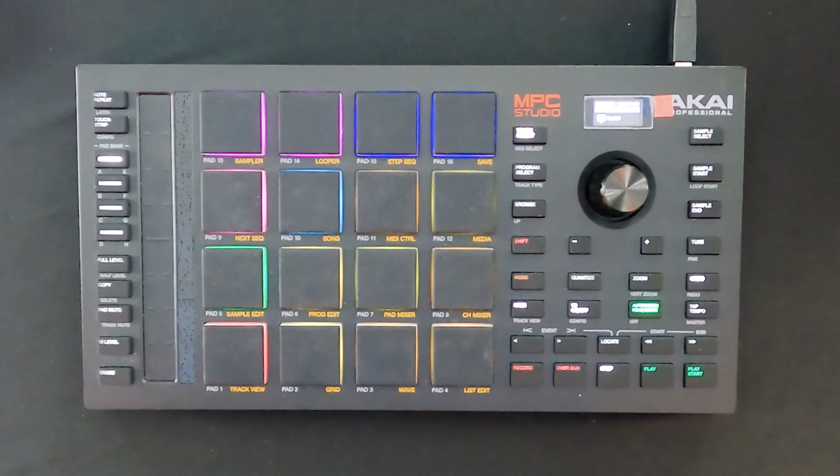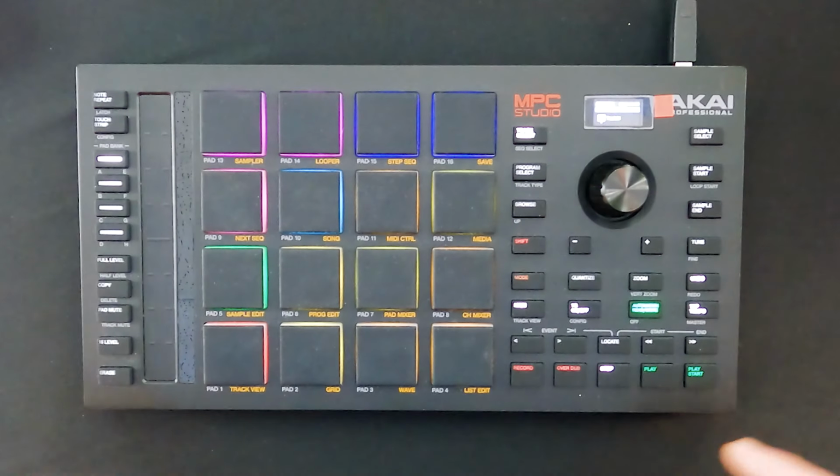In today's video, we're going to be taking a look at the MPC Studio, the brand new entry-level studio controller from Akai. Now, don't be fooled by the name. The only thing entry-level about this is the price. This thing is powerful. It really packs a punch and is a great addition to any studio setup. So let's dive right in with a full tutorial on how to use the device.